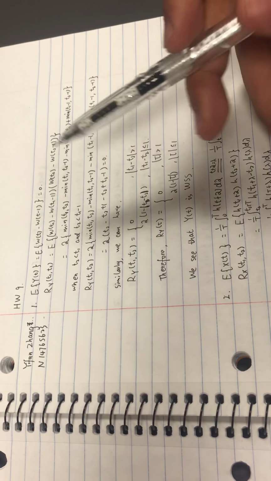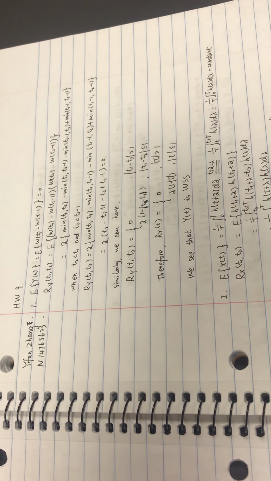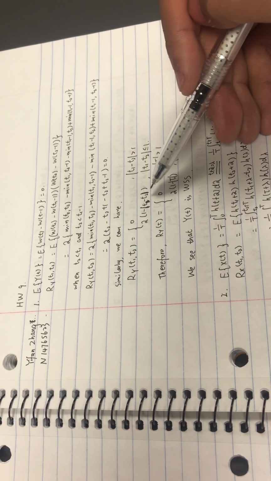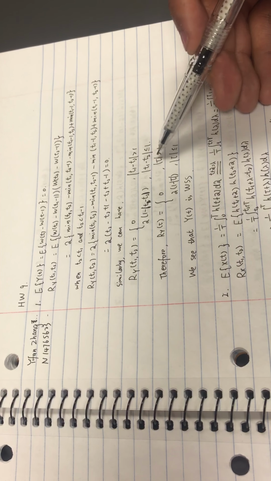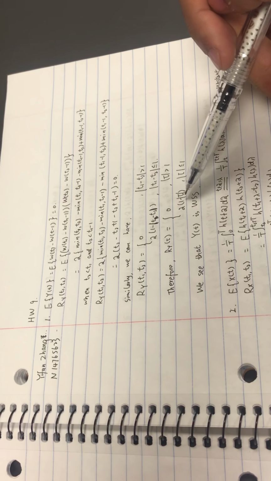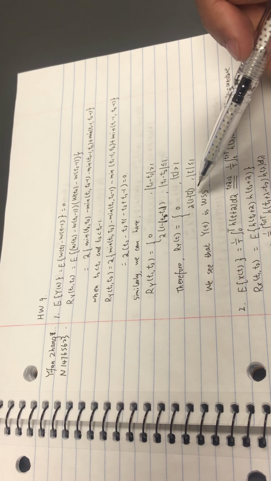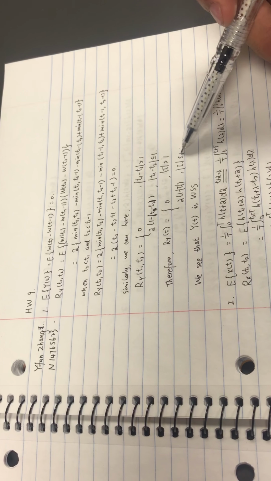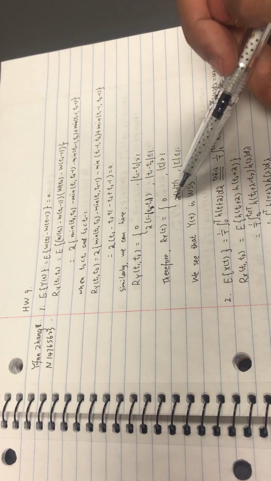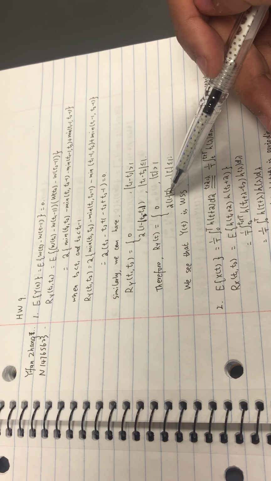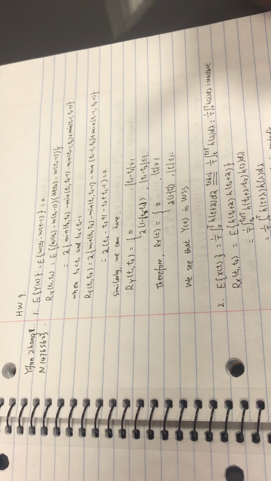So we can replace t1 minus t2 with tau. So we have that R_Y(tau) is equal to 0 if tau's absolute value is larger than 1, and the second case is that if tau's absolute value is less than 1, R_Y(tau) is equal to alpha times 1 minus tau's absolute value.